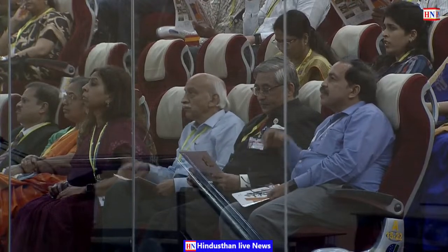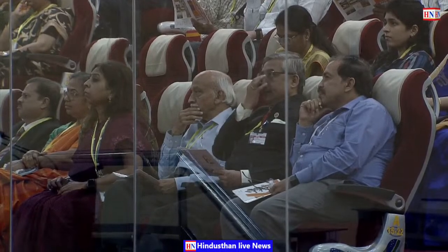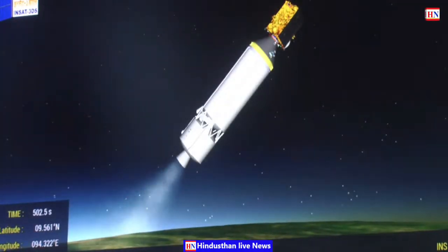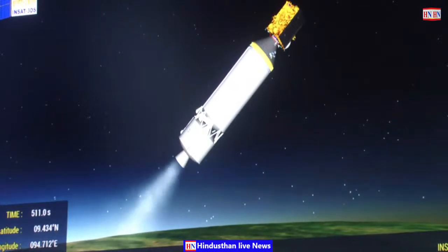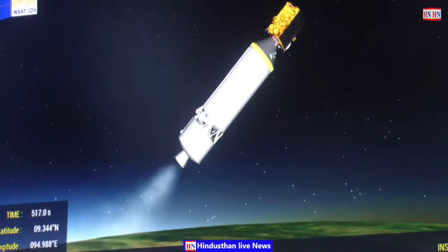The satellite INSAT-3DS is fully funded by the Ministry of Earth Sciences. Various of its departments such as India Meteorology Department, IMD, National Center for Medium Range Weather Forecasting, NCMRWF, Indian Institute of Tropical Meteorology, IITM, National Institute of Ocean Technology, NIOT, and Indian National Center for Ocean Information Services, INCOIS, and various other agencies and institutes will be using INSAT-3DS satellite data to provide improved weather forecasts and meteorological services.